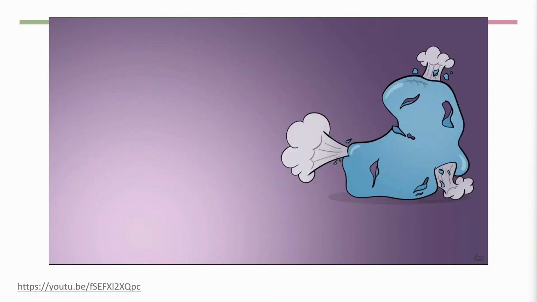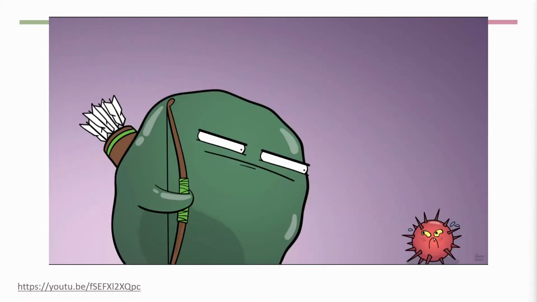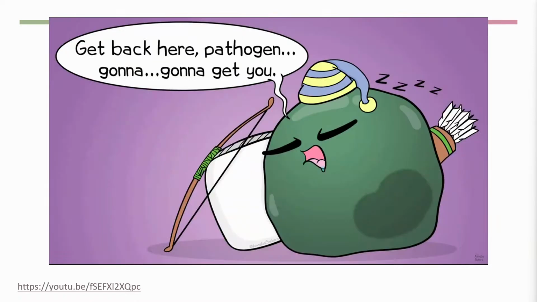When cells that have been infected by a pathogen are destroyed, this can also destroy the pathogen, or it can mean the pathogen at least can no longer replicate inside that infected cell. The thing is, for this response to work, you have to activate a cytotoxic T cell.